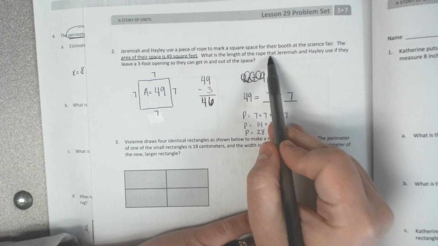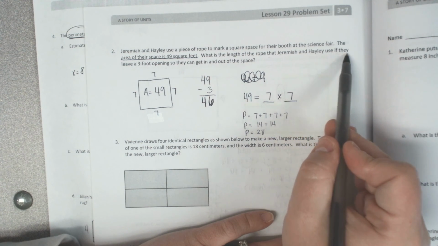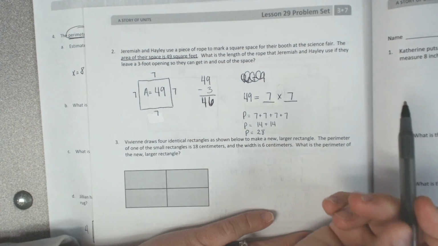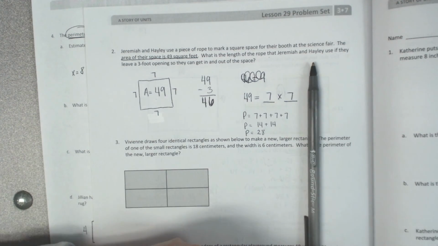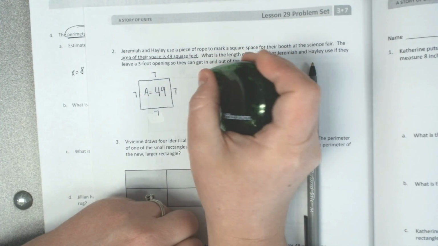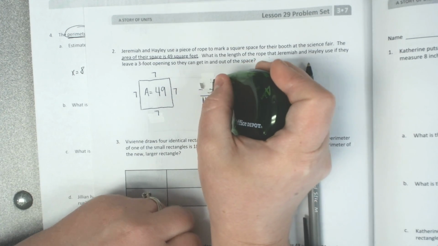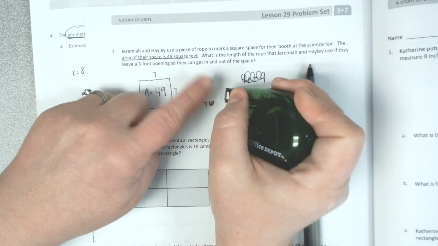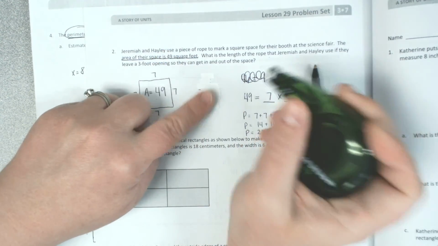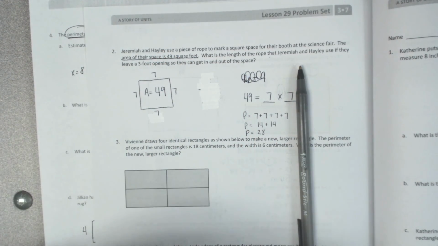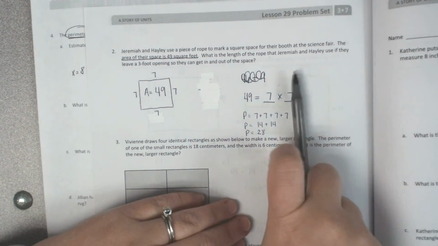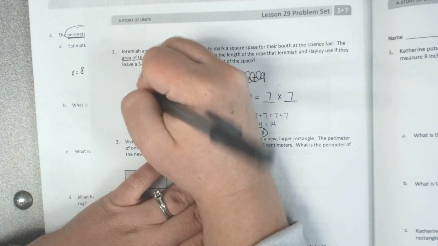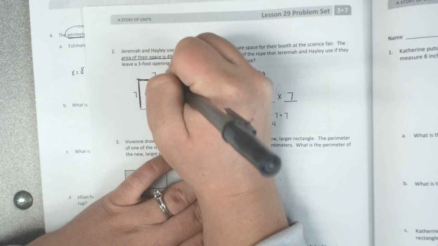What is the length of the rope that Jeremiah and Haley use if they leave a 3-foot opening so they can get in and out of the space? So I actually think that I did this wrong. I don't think that we needed to subtract this here. I think we needed to know the perimeter of it because that's the outside part, right?